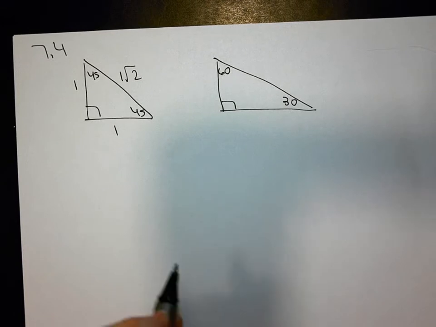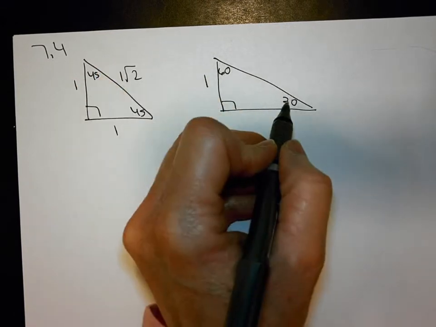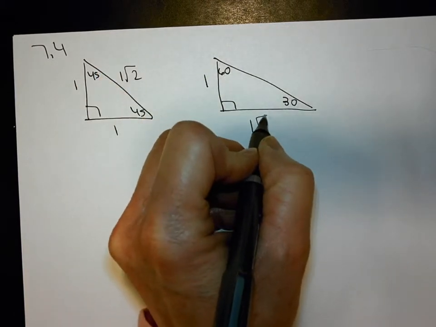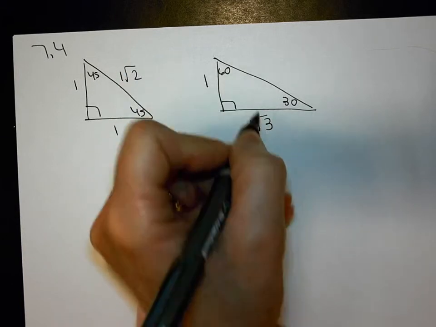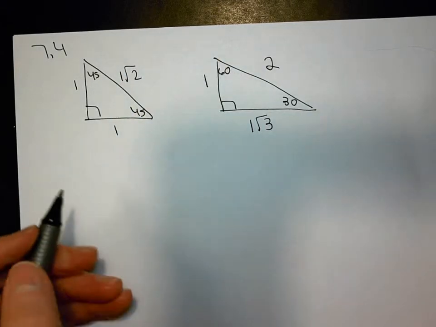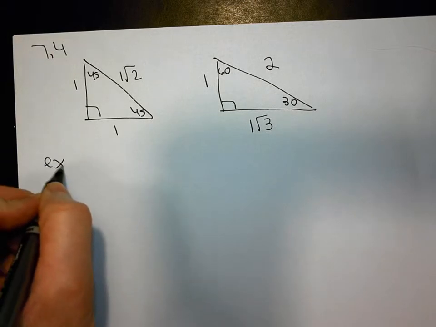Let's focus. 1 is across from the 30, the square root of 3 is across from the 60, and 2 is the hypotenuse. So here's my first example.